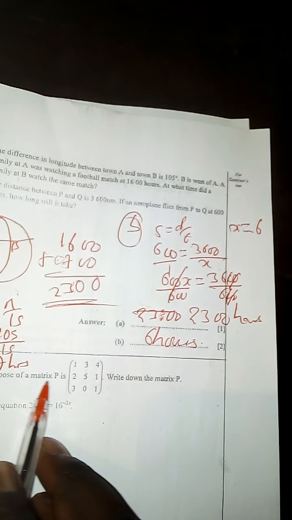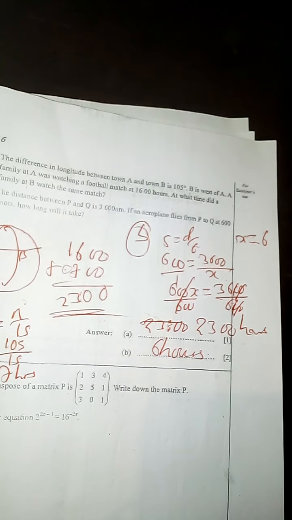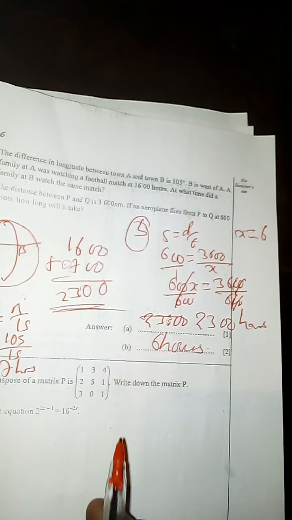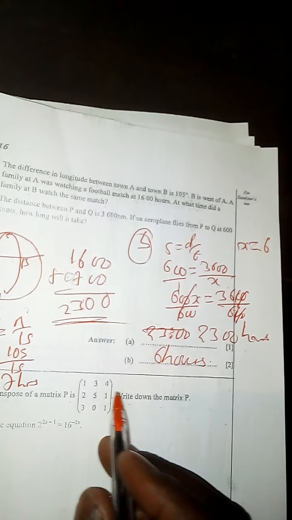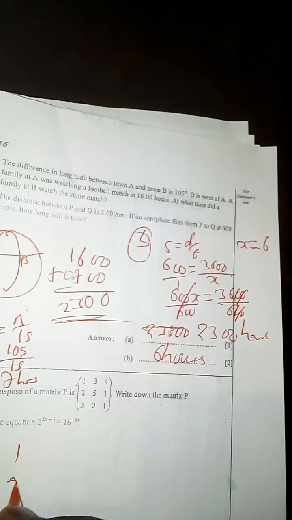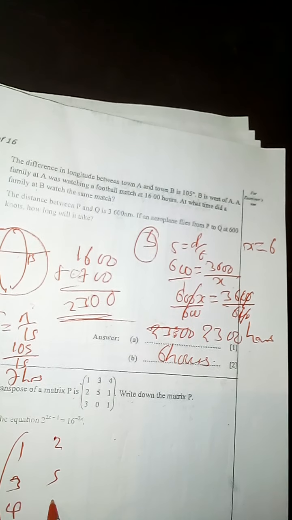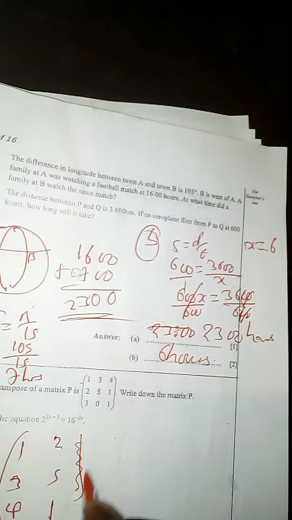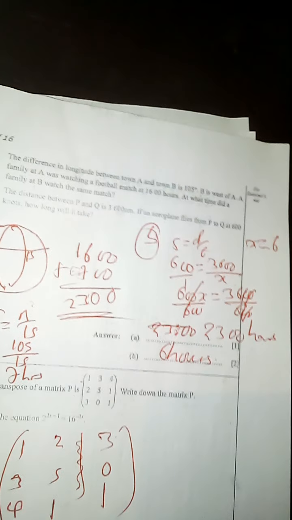The next question. The transpose of matrix P is this. So transpose means we just need to interchange the rows become columns and columns become rows. Write down the matrix P. So P, this question A, P is equal to 1, 3, 4, then 2, 5, 1, then 3, 0, 1. So in short, we just interchange.